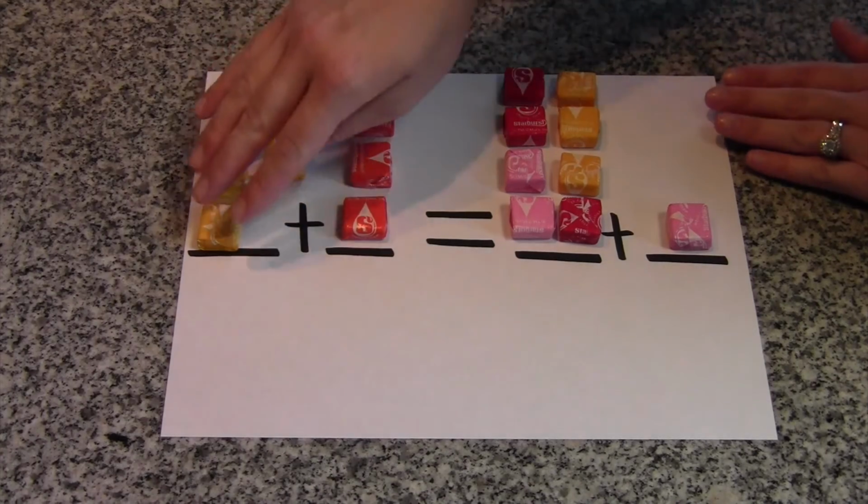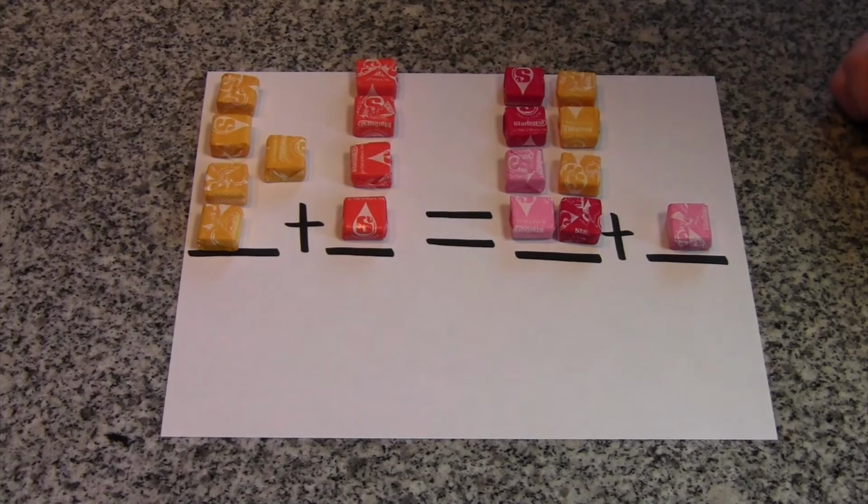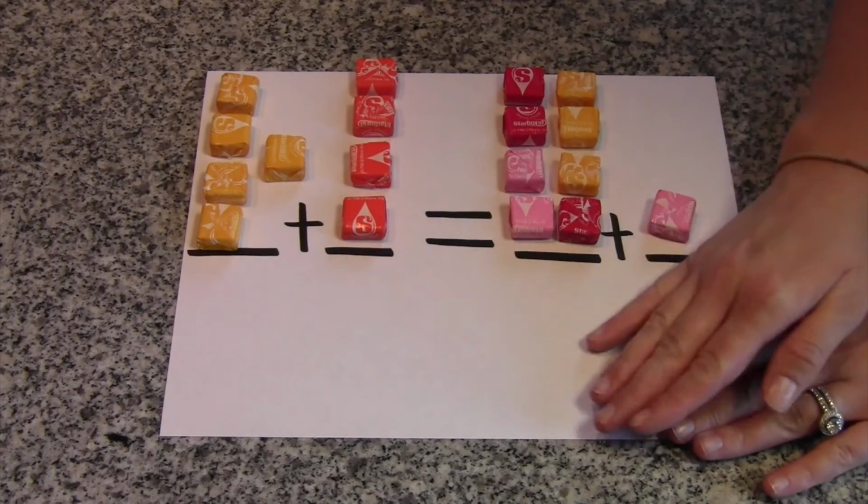So they can see that they have 9 on one side, and on this side of my equation, I also have 9. So 9 equals 9. They're in balance. They are the same on both sides. Let's try another problem. So let's go ahead and clear off our board.